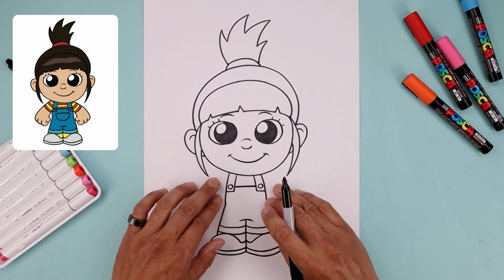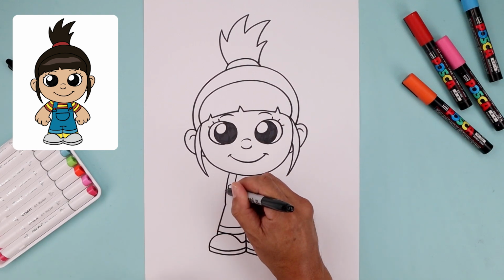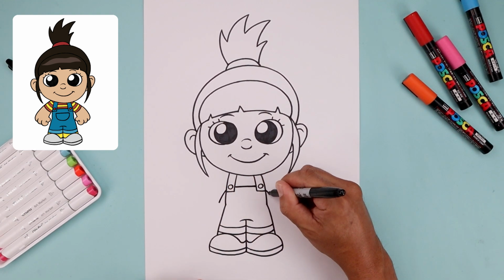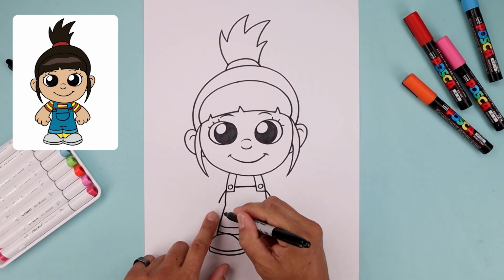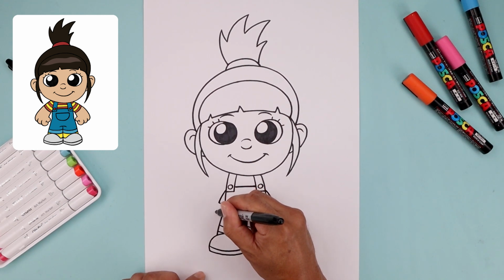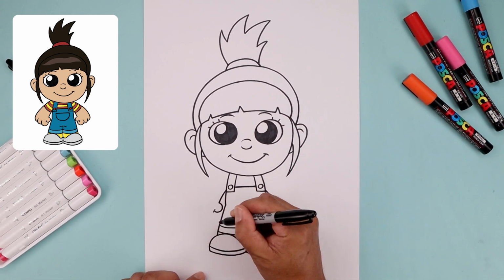Now along the side of the body, we're going to draw in the arms. Let's start on the left, bend the arm going out and then down towards the wrists. And then from the wrist, we're going to draw a small half circle for the thumb. And then we'll close off the thumb with a bracket.